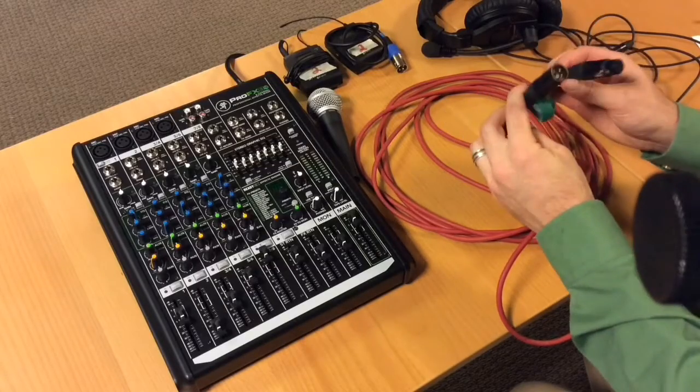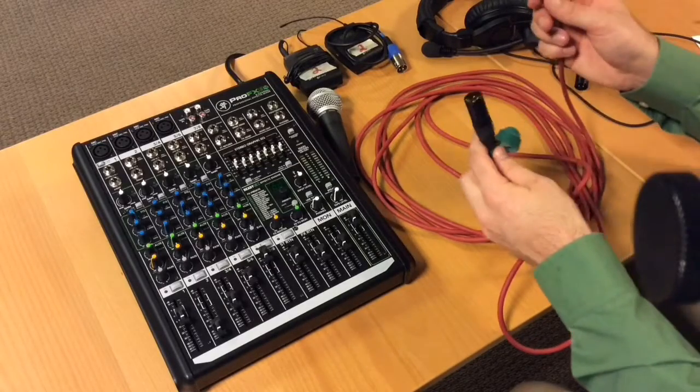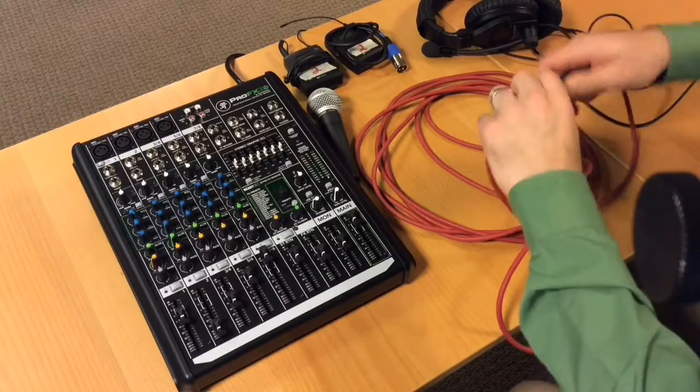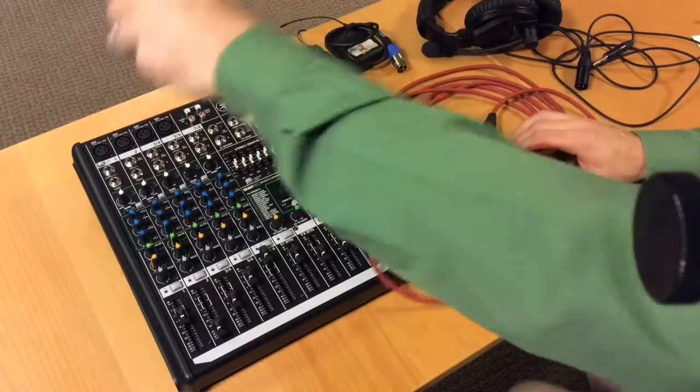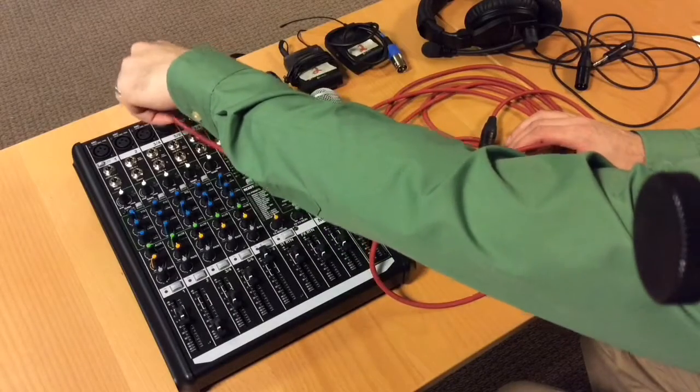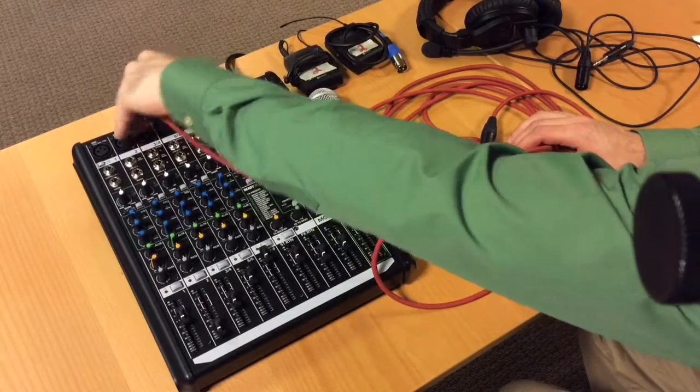And with every audio connection you have a female connection and a male connection. And they fit together like that. Okay? Or they plug into the soundboard. You'll notice the female connection here, actually it's the male connection I think, you can plug that right into the soundboard.